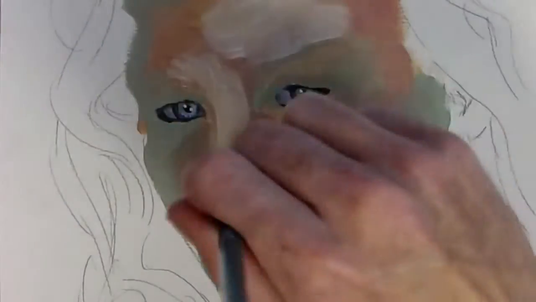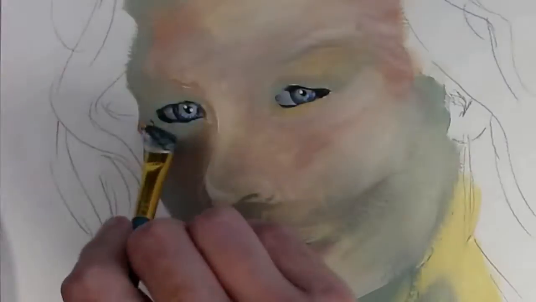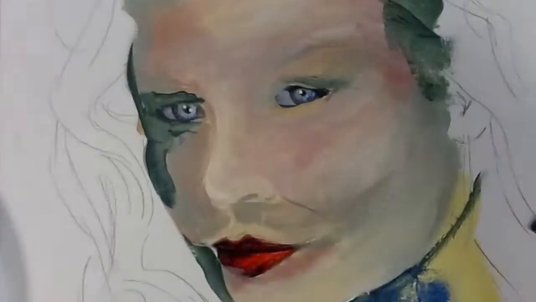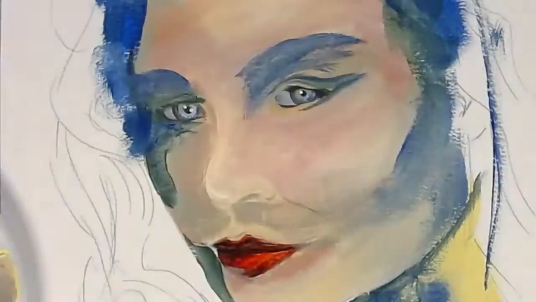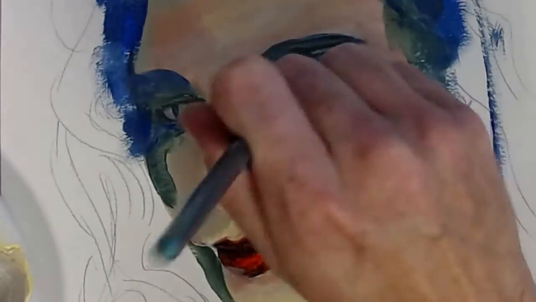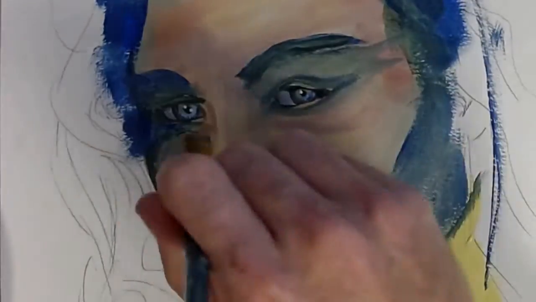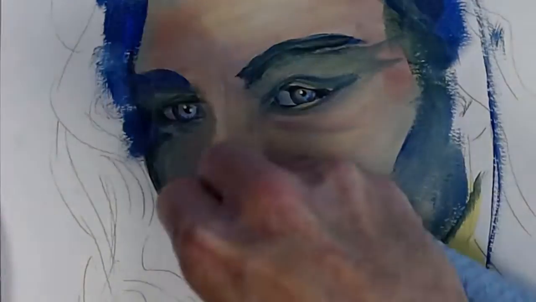Now you can add in other colors, but the main focus that you want to get when you are painting skin, the colors don't matter. The tones and the shades and the values of those shades matter. Color itself does not matter at all.